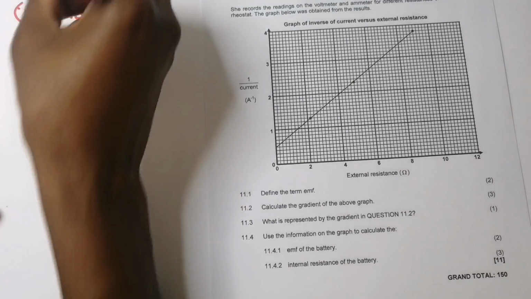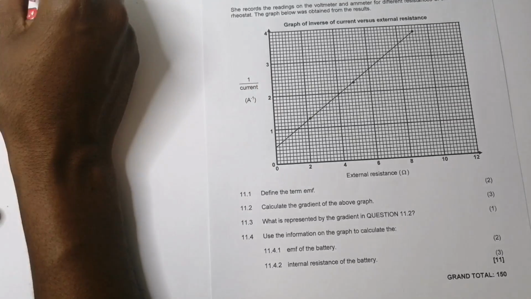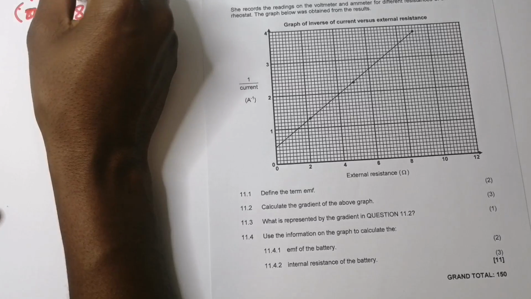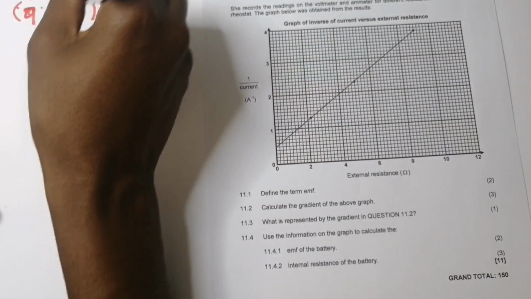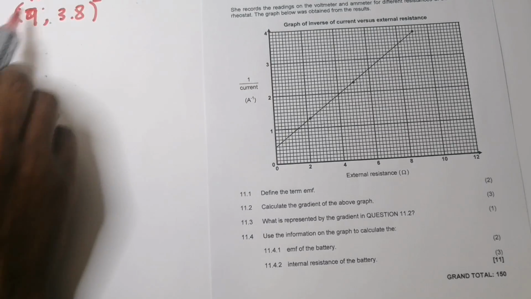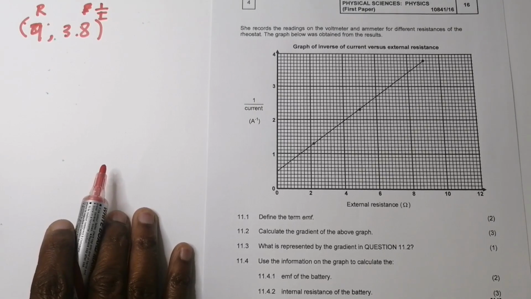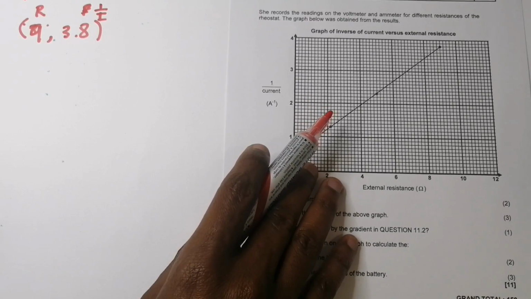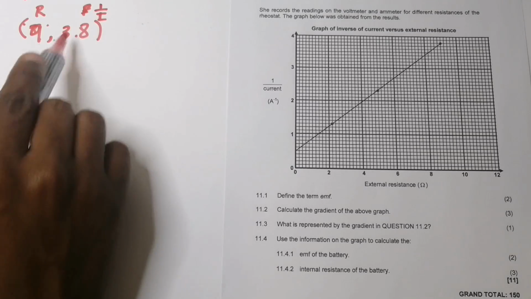Now please remember, this is the resistance value, and that is 1 over current, which is that value over there. So this is 1 over I. So that's the x and that's the y value. So that's the resistance value, and that's 1 over current.